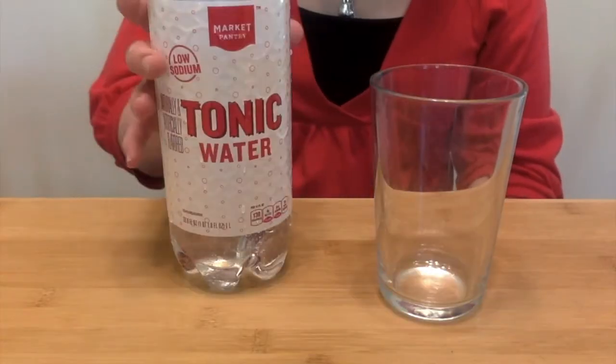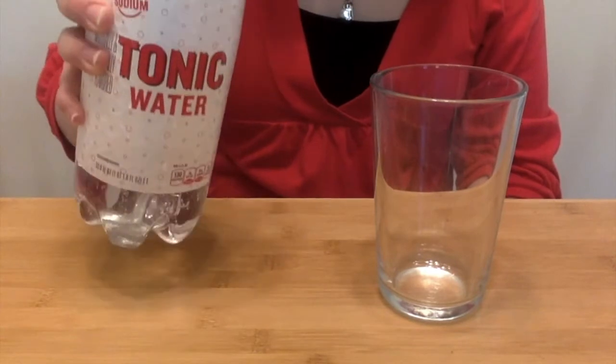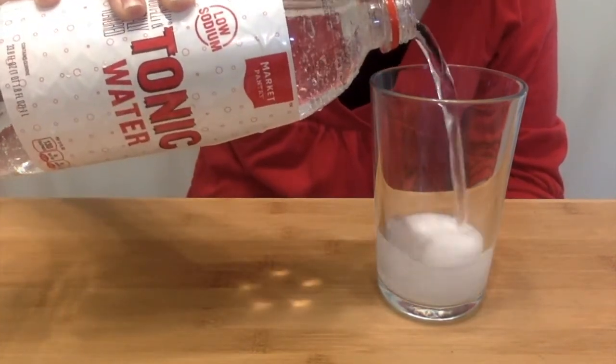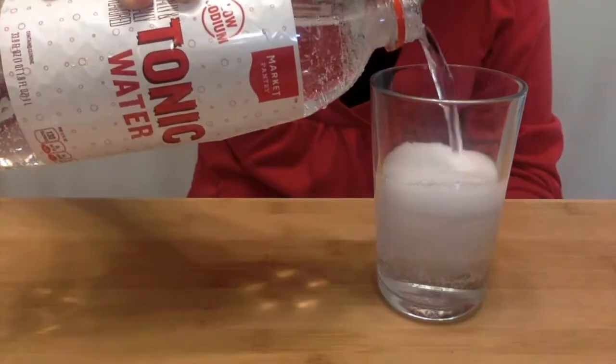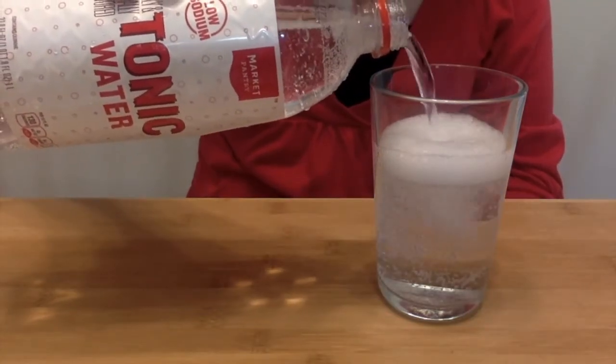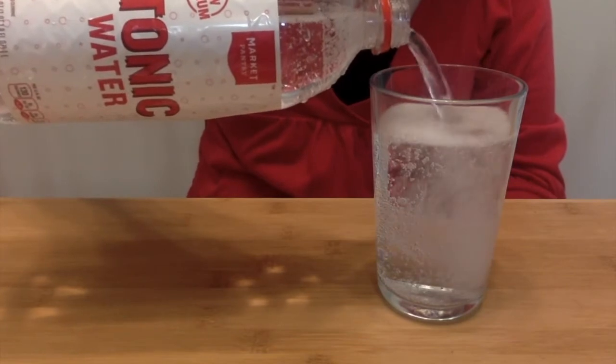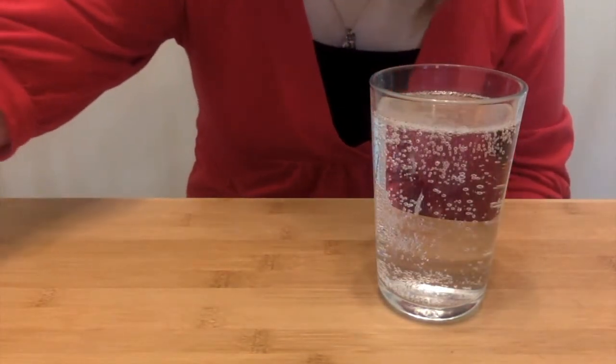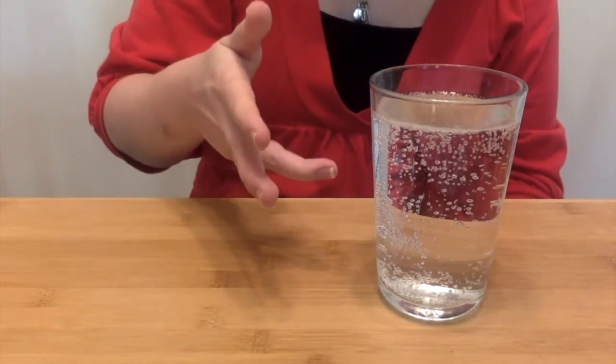Okay, now that we've cleaned up our mess, I'm going to carefully pour some of my carbonated drink into this glass, and go ahead and fill your glass almost all the way full. And again, be careful about that fizz. We don't want any more messes today. And we can see all these nice little bubbles nice and clear now.